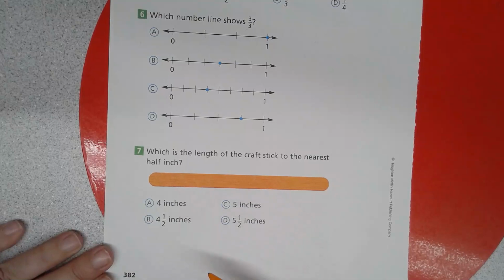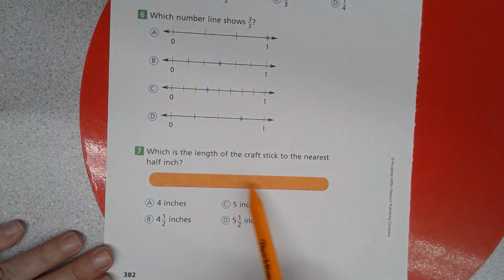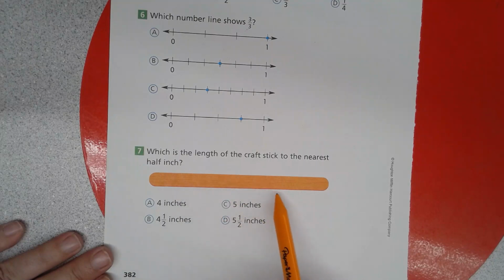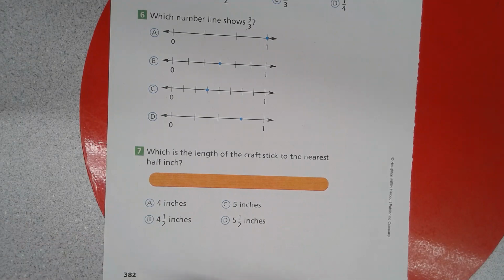And then you're going to have to use one of those rulers again, like you did on the last lesson, to measure to the nearest ½ inch. So when you get to this point, walk over and get your ruler. Just make sure you put it back in the drawer whenever you're finished.